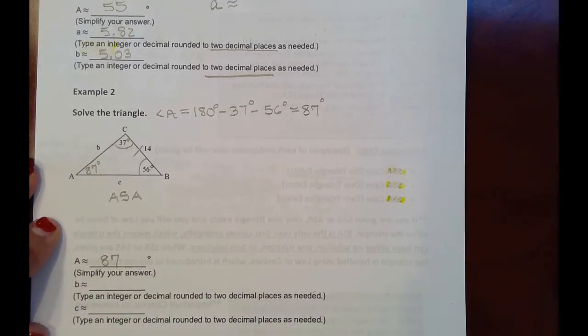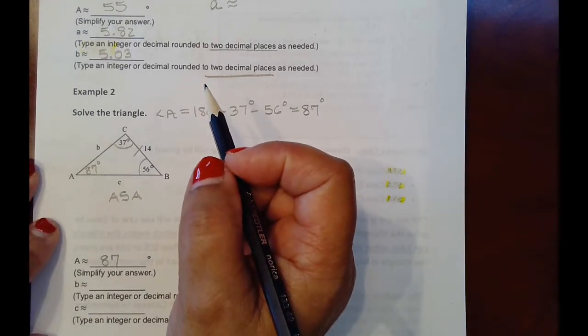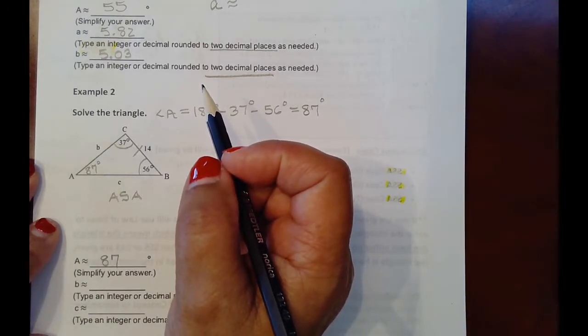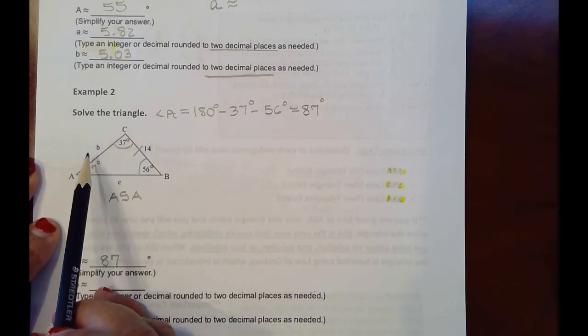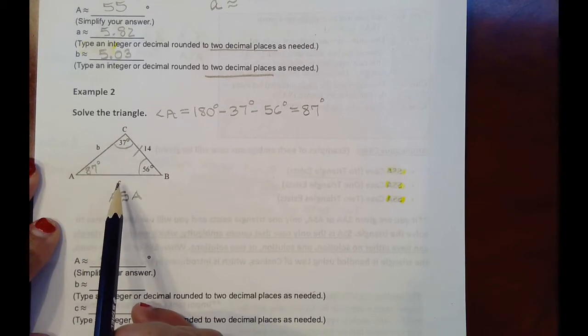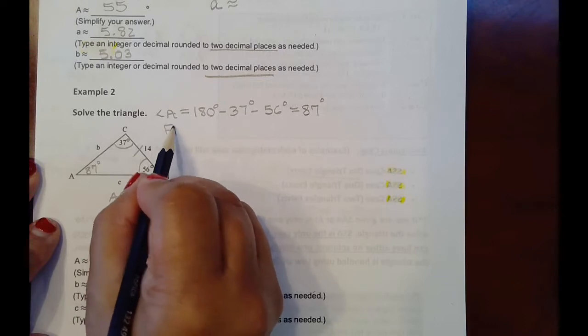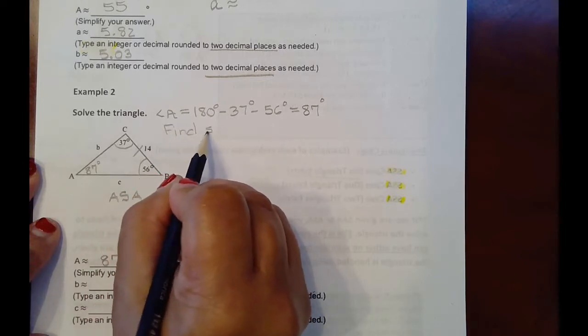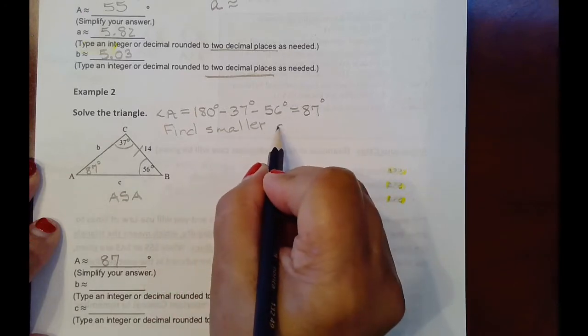Okay, moving on to parts of the problem where we're going to have to use law of sines, and I'm going to make a comment here that when you go to find the remaining sides, notice that you have to find B and you also have to find C. You are to find the smaller side first and then move on to the larger side.